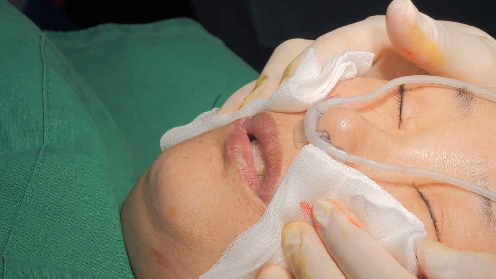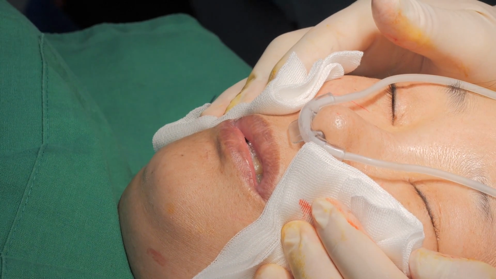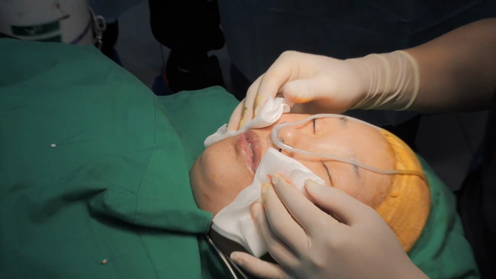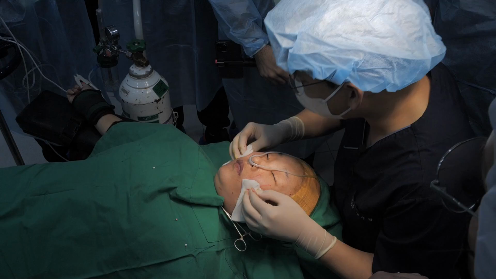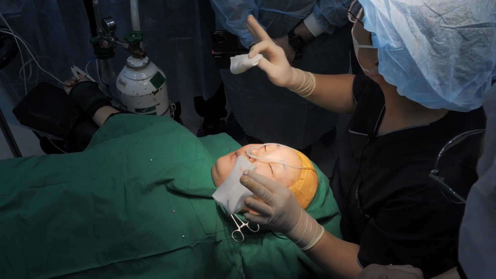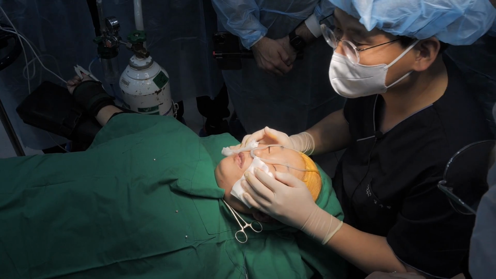Do you massage after, or is that it? Massage for what? Downward, to restore the dimpling. No, I do not apply massage. I just restore the dimpling. That's all. Don't apply massage. It will release the anchoring. You must not.